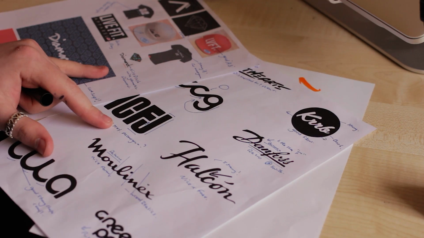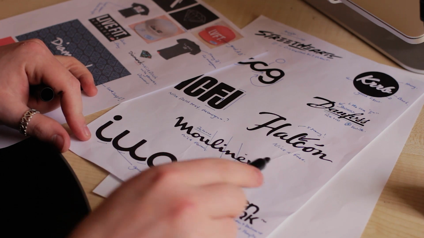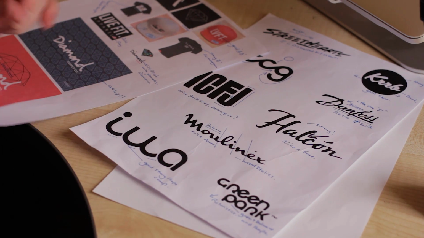With logo design, a lot of people get confused and think that logos are supposed to just look cool and eye-catching. That's not the case. Some of the best logos in the world are the most simple, and I wouldn't class them as really flashy or cool, but they are effective and functional.